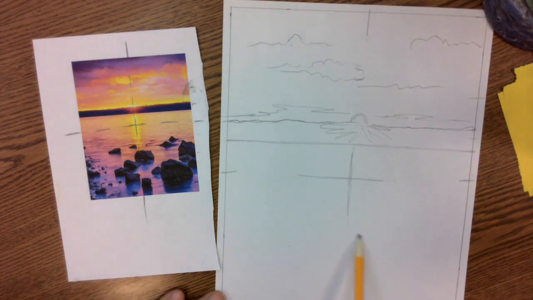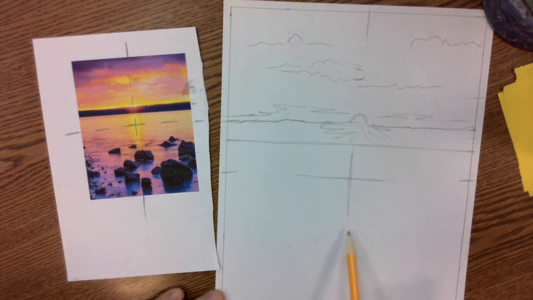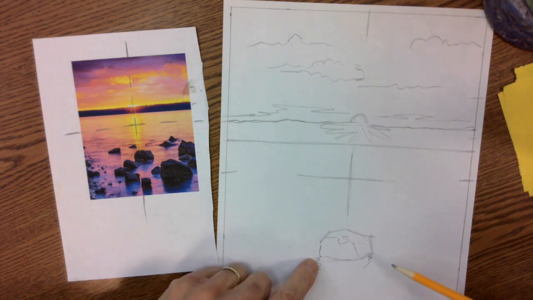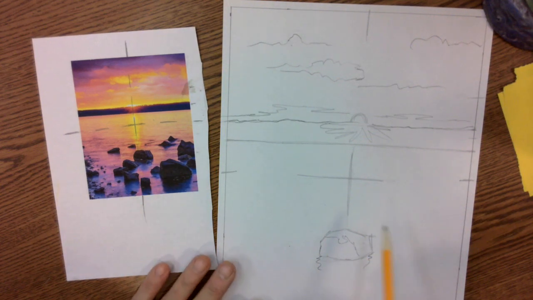That's almost right in the middle, right in there, because then I can refer to how far down that sunlight reflection goes. So again, with these rocks, you don't have to be perfect, but you can kind of get what they look like. And most of these rocks have kind of a light and a dark side. Like there's some light here and it's darker here. On these, I just kind of go wiggle, wiggle, wiggle, wiggle, to kind of suggest the water reflection. That's all I do for now.